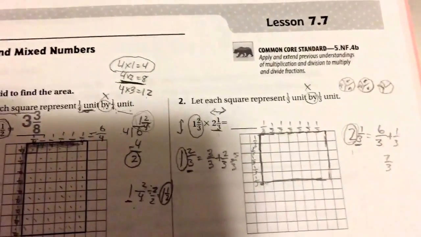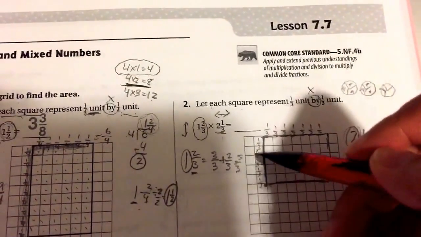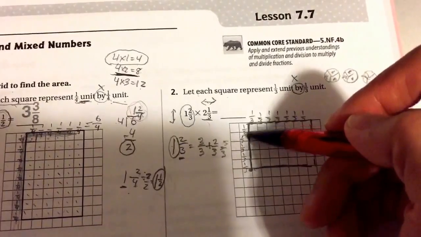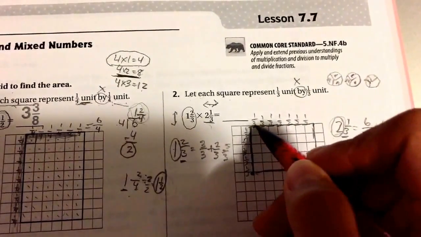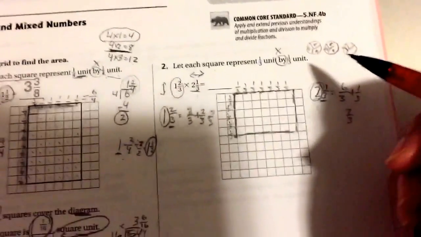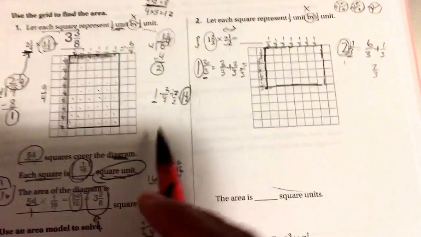Now let's see how many squares. So step 1 was draw your diagram. It has to be 1 2/3 by 2 1/3, with each of these being 1/3. Second step is to count your squares.